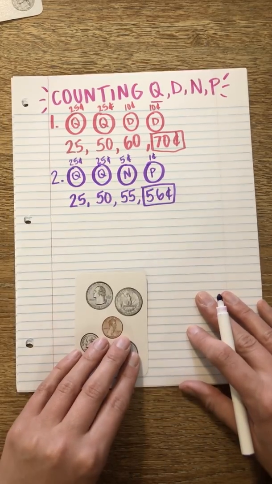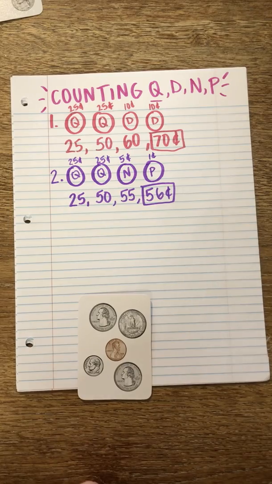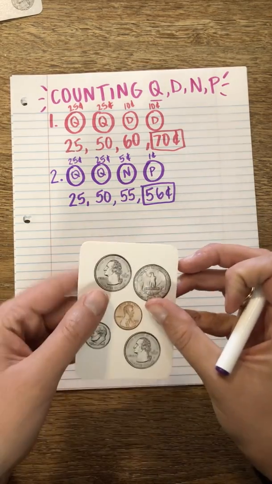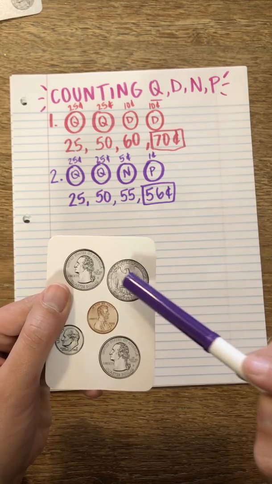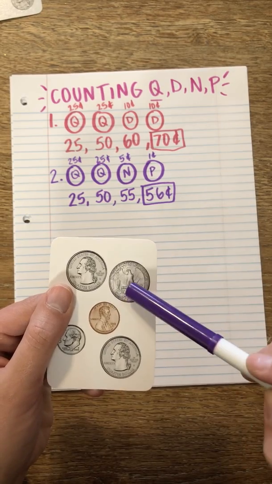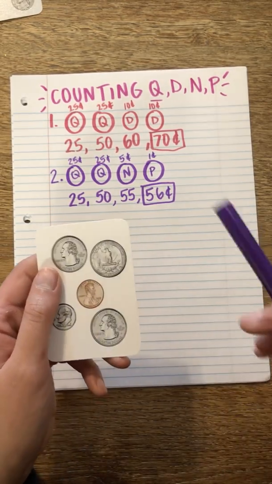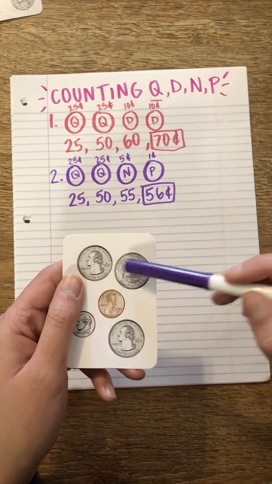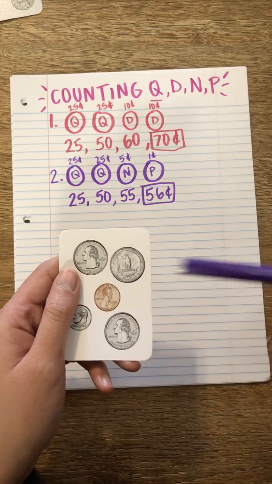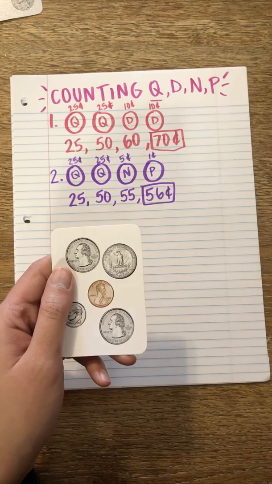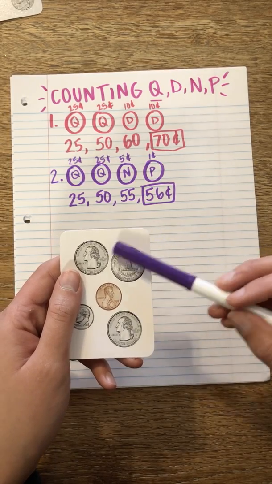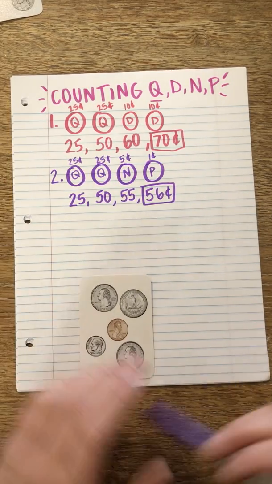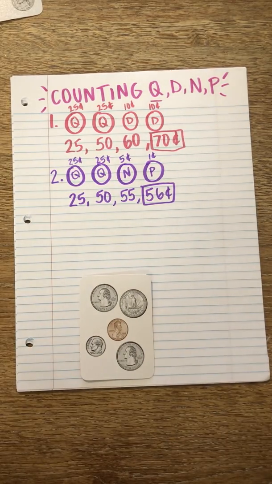Next, we're going to do this one, which involves some quarters. This is what quarters used to look like on the back. They all look like this on the front still, but on the back they used to look like this, and now they look like the states and some other places that they've added on there. Okay, so we've got this right here.